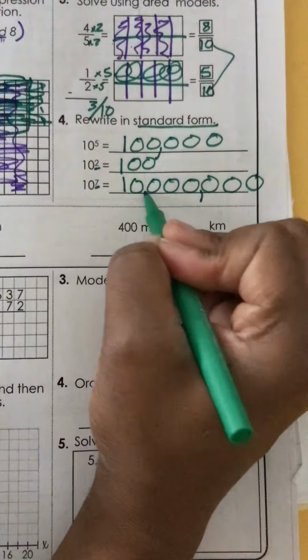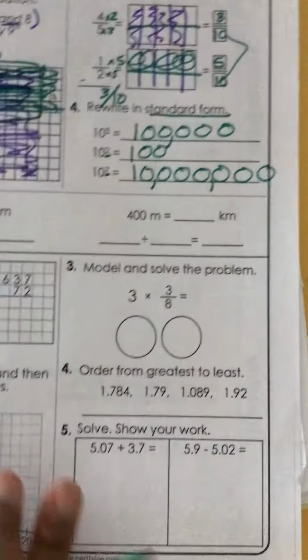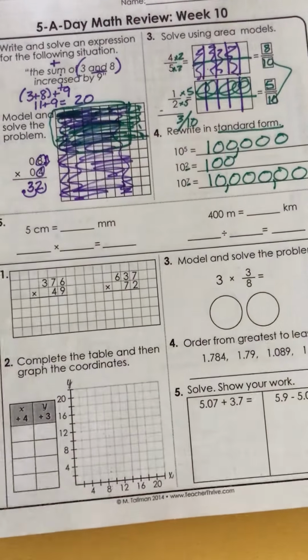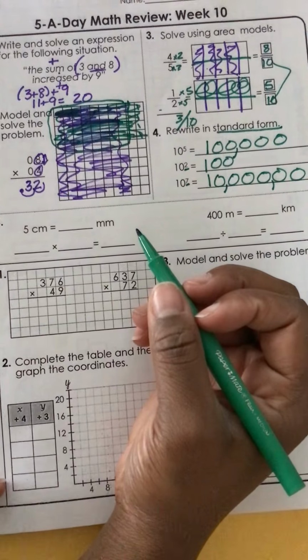We'll group them in threes. It's a million. All right. Number 5 is one that you guys did not have to do, but we are going to go over, and we will be looking at this in a few short weeks.